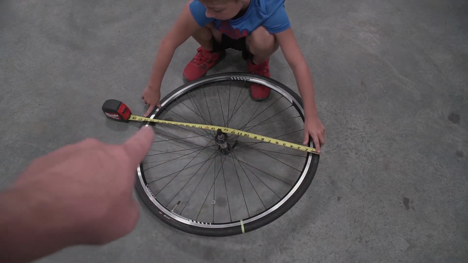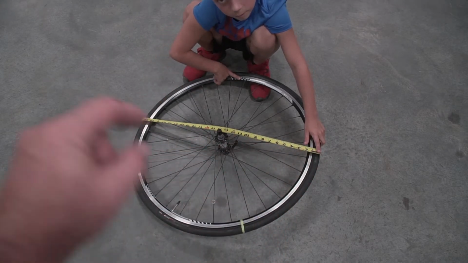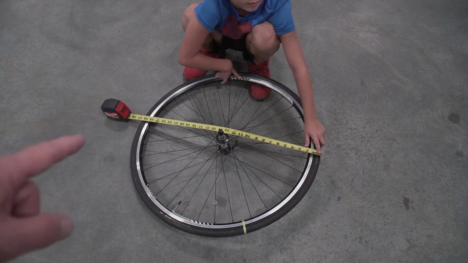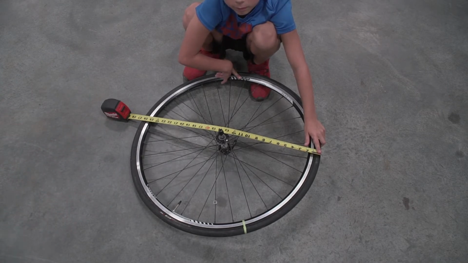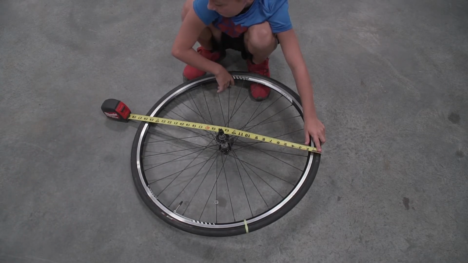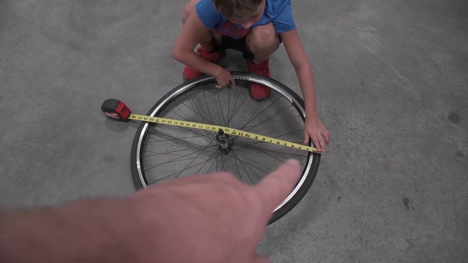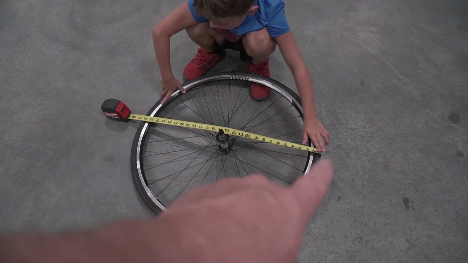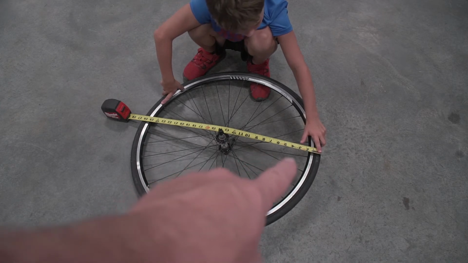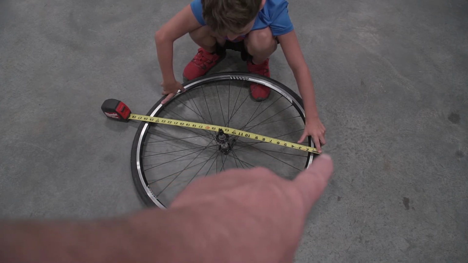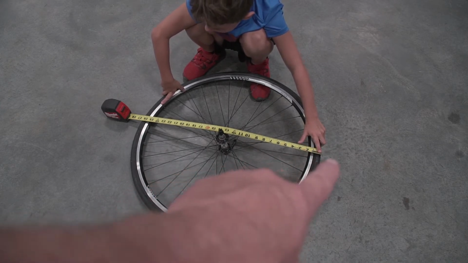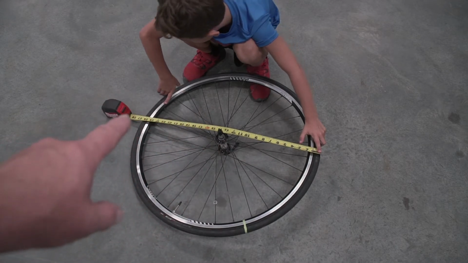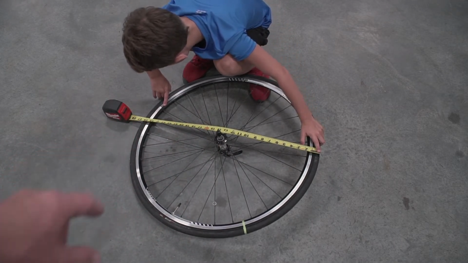So diameter, radius. And so we need a measurement, because we're going to look and see if there's another way we could have figured this out without walking out here in the shop and doing all this extra work. So we're going to measure right now the diameter, because we can always split that in half to come up with the radius. But we're going to measure from the outside edge of the tire here, and we're going to come over here, and Jacob's going to tell us what the reading is on that side.